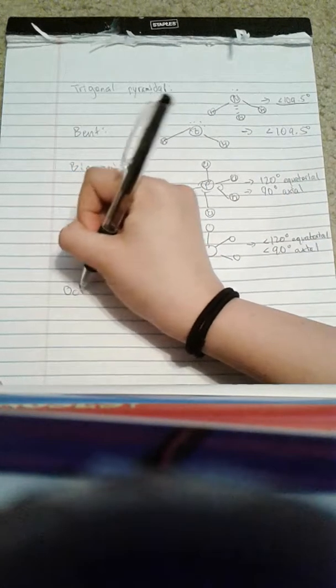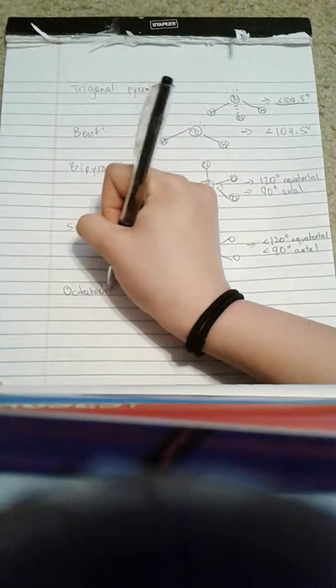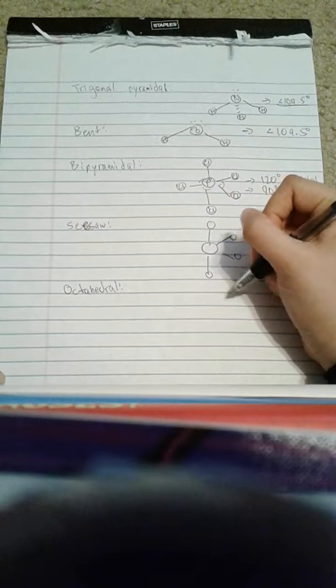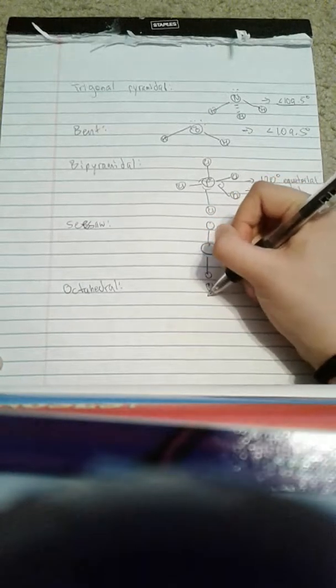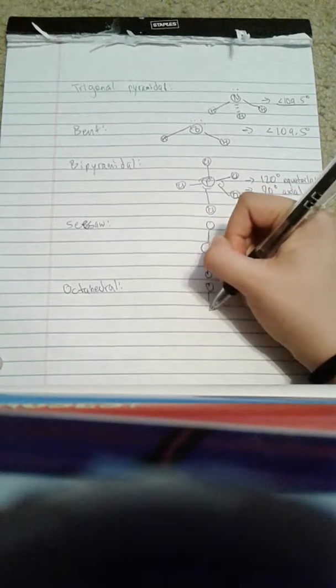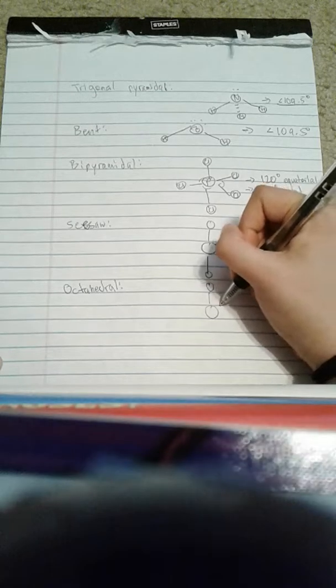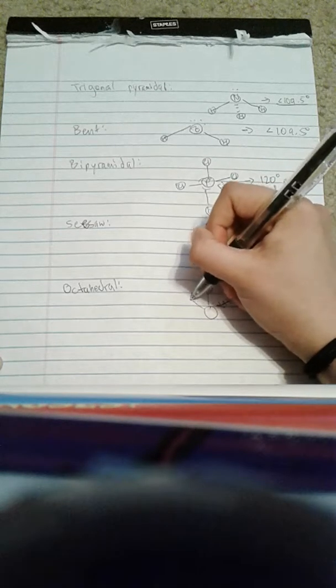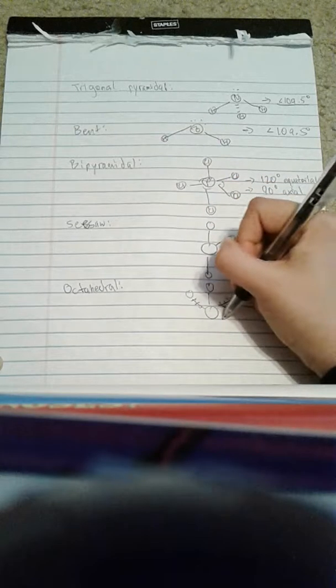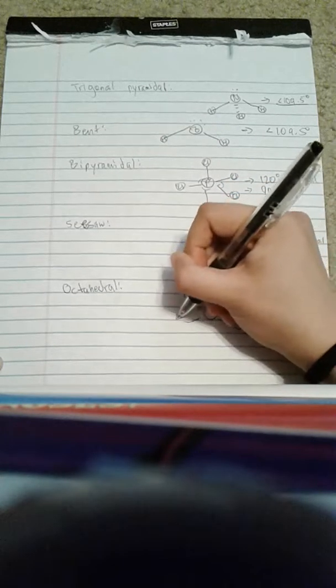Now, finally, we are going to have our octahedral structure. And this is actually not going to be that difficult to visualize. If you guys have seen, for instance, Dungeons and Dragons dice, it's a regular octahedron. So if we're having, say, sulfur hexafluoride, we're going to have 4 atoms here this time. I should probably have drawn these all as dotted lines, but that's okay.